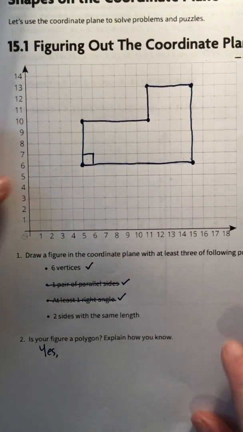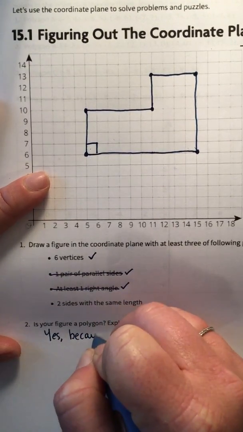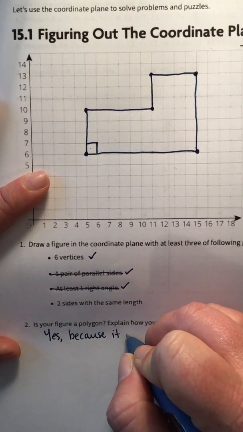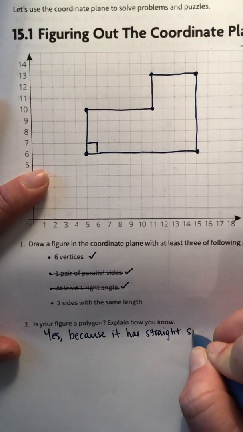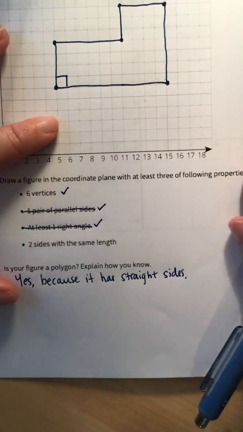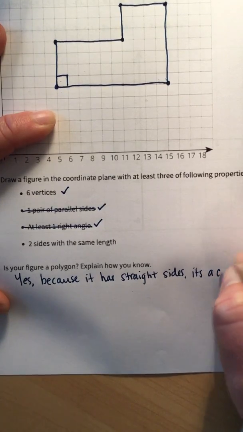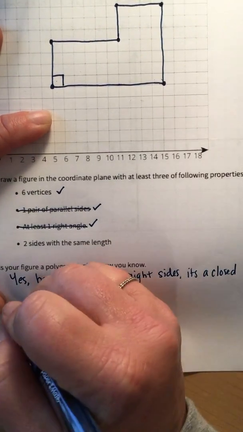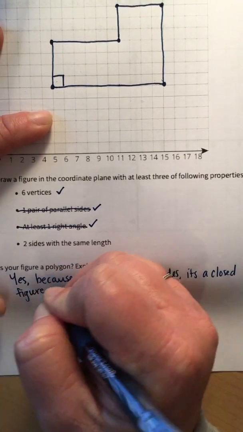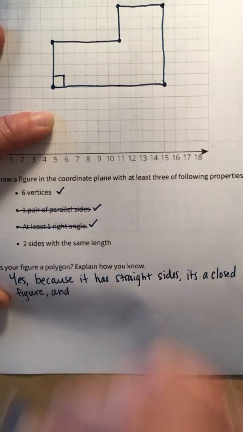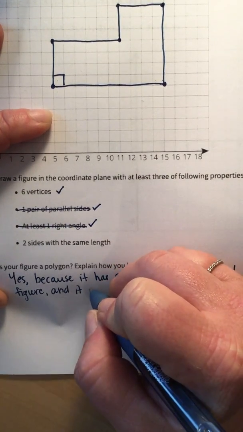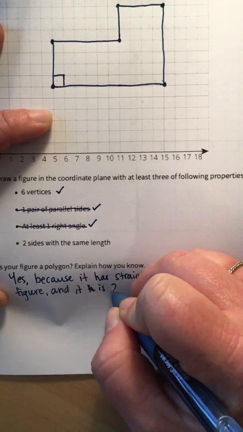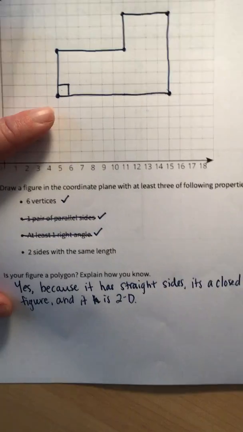And the reason it would be a polygon is because it has straight sides, it's a closed figure, and it is 2D. Okay, so that's what you have to do for the first activity for lesson 15.